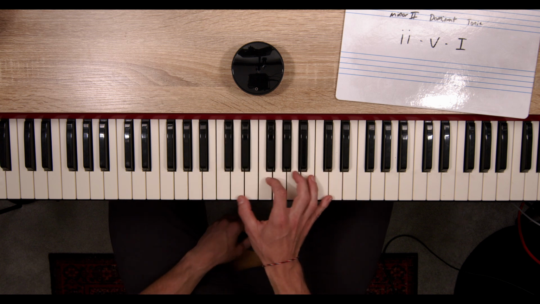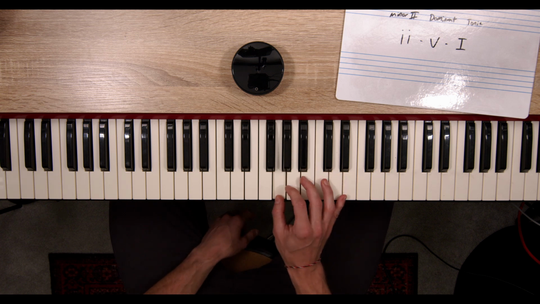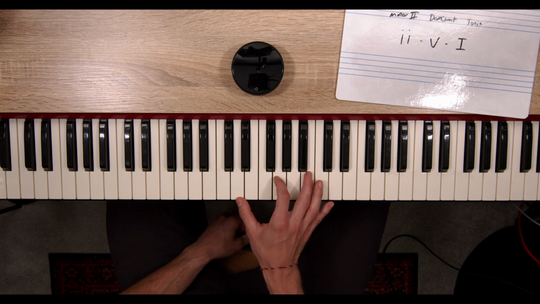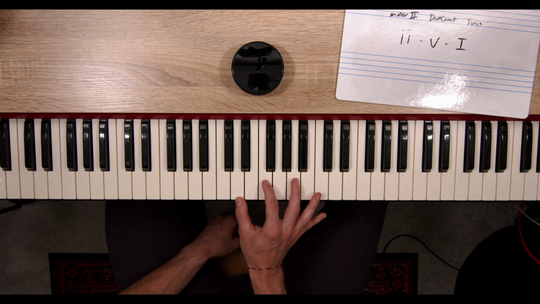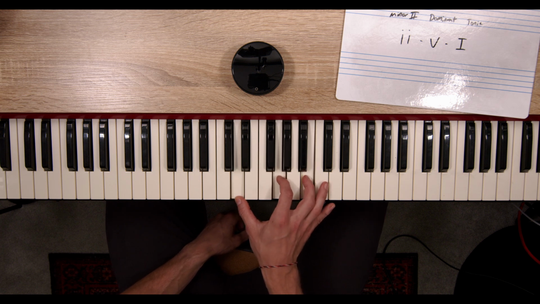If we remind ourselves of the inversions, it's G, B, D. Well, we can take this D that's up here and put it down here. So we're just swapping our fingers around. Between this inversion of G and D minor, the 2, it's just moving these 2 fingers down. So there's your 2, there's your 5. D minor, G major.